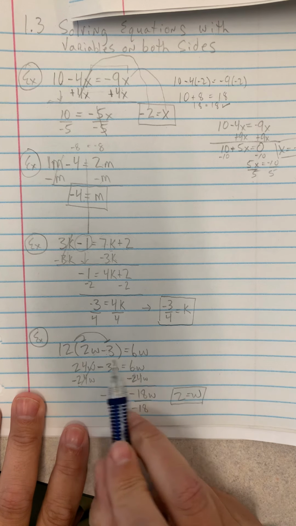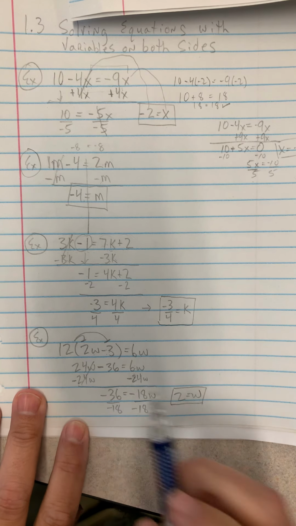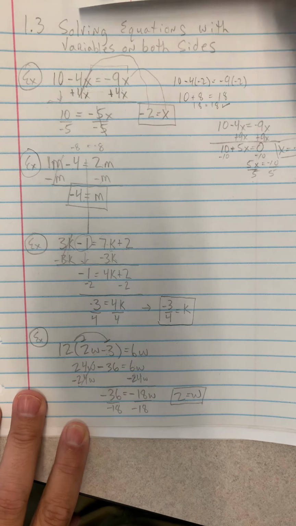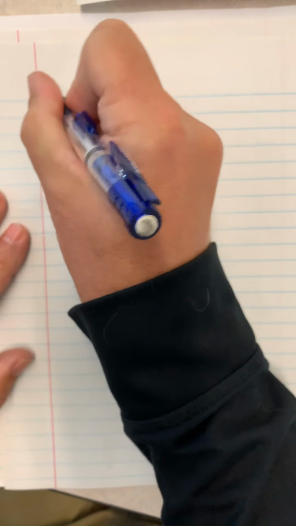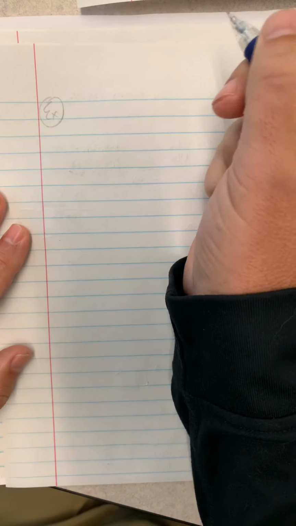Distribute. You may have to do it on both sides. Then start getting that variable by itself. I'm going to flip my paper over. Next example. Going to amp it up a little bit.